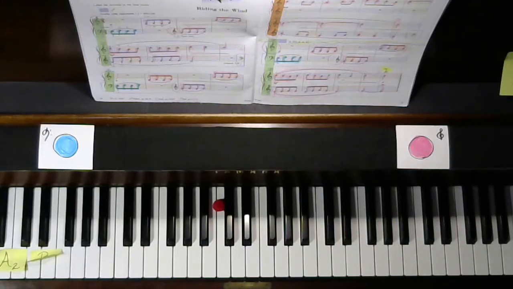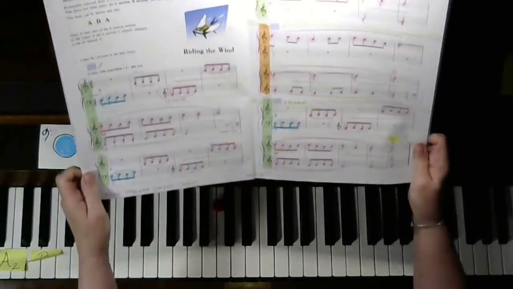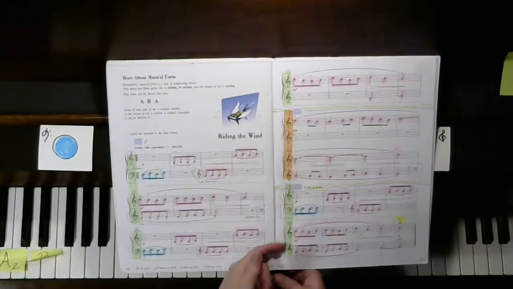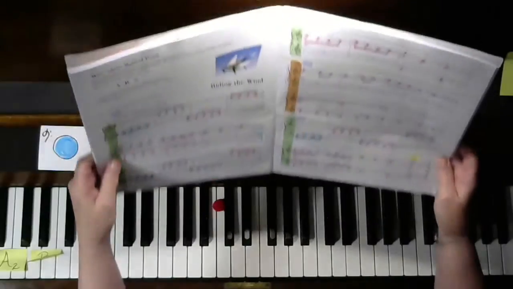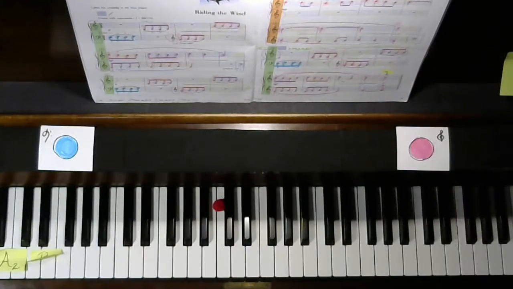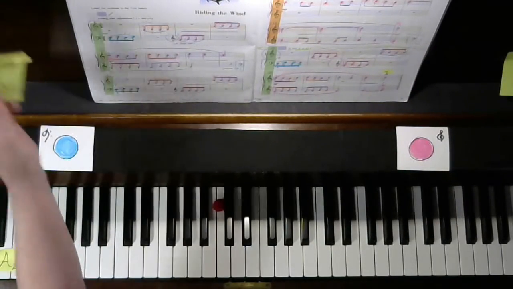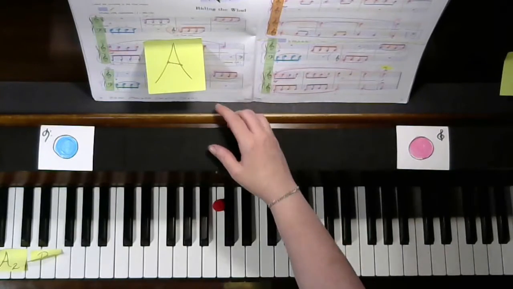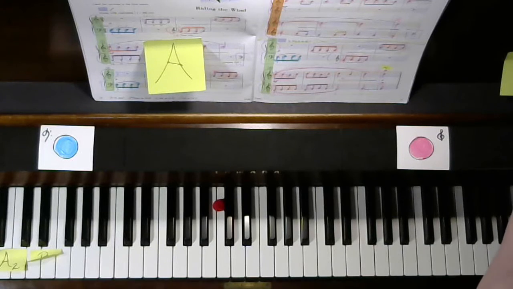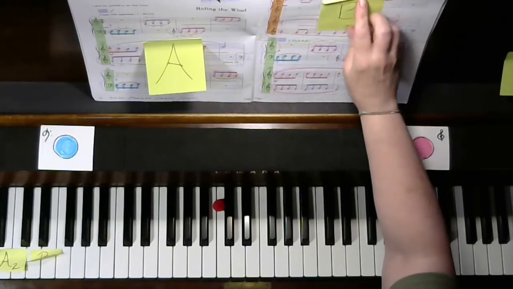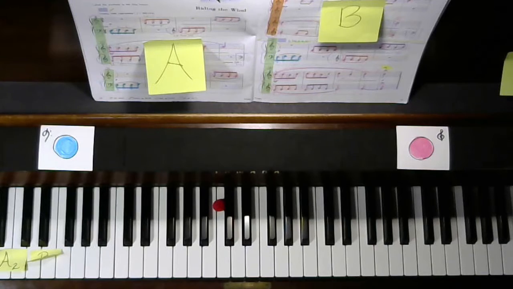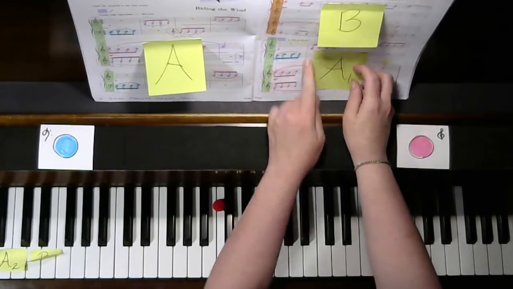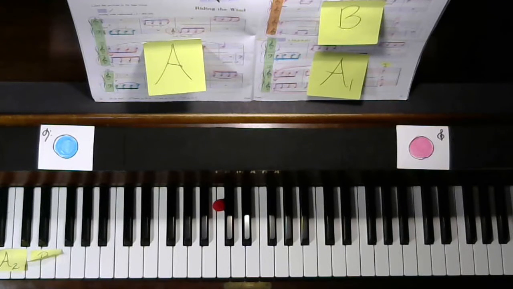You can see that I have my music marked with some highlighter tape to show some sections in different colors. And there are two ways we can analyze this. We can call the first batch of material here with our first two green sections the A section. Here when we get to orange we have B section where it's quite a bit different than everything else. And at the end we have A prime or A number 1.